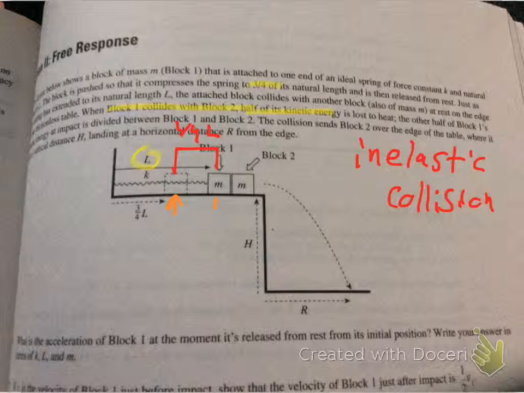An interesting part of this question is that it tells us how much kinetic energy is lost. Really importantly, although these are of equal mass, that doesn't mean the kinetic energy is going to be divided equally. All it tells us is that the remaining half of the energy is divided between those two blocks. So we cannot just assume that it is divided equally. It could be, but it's not necessarily the case.